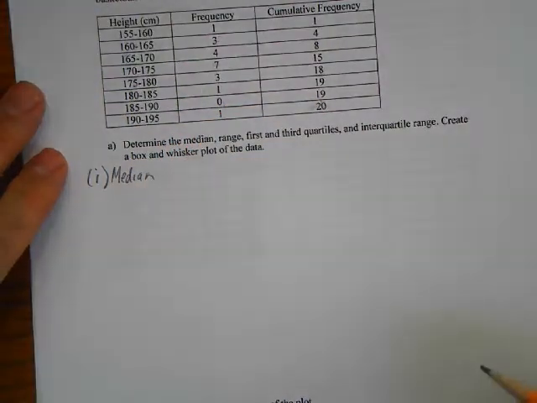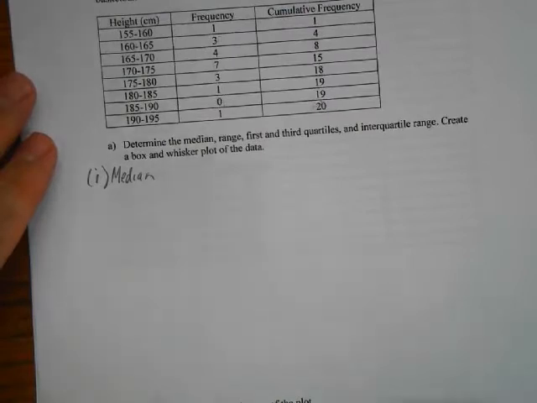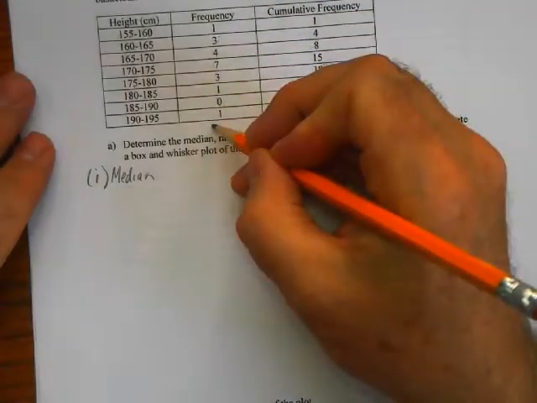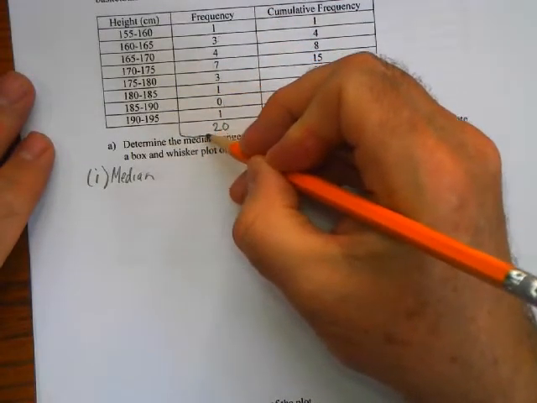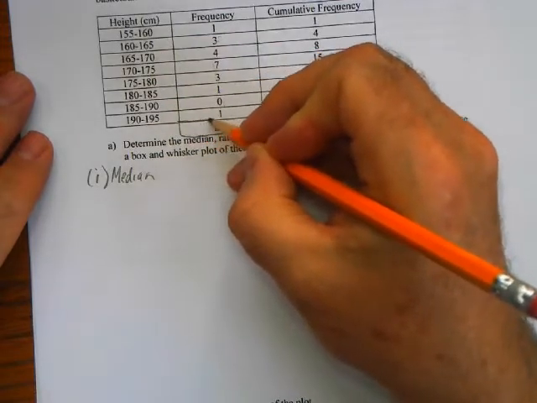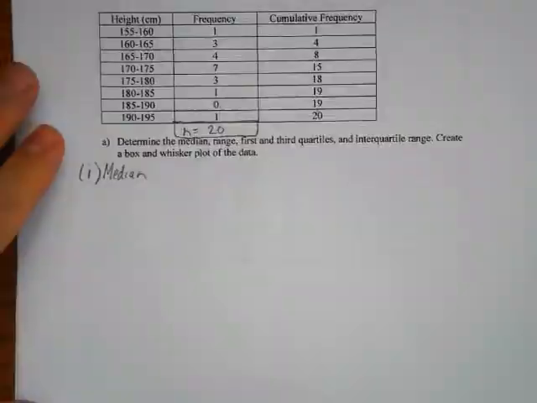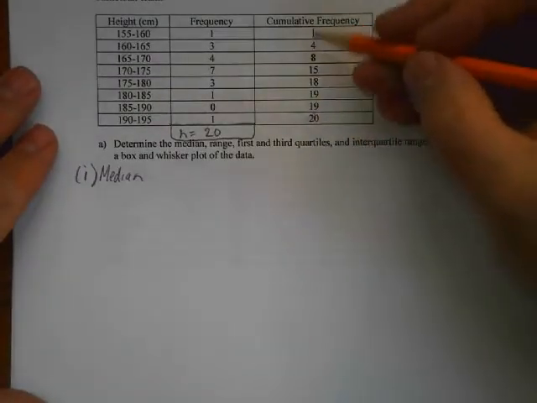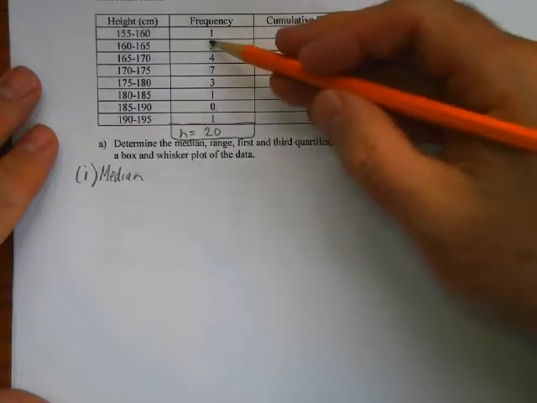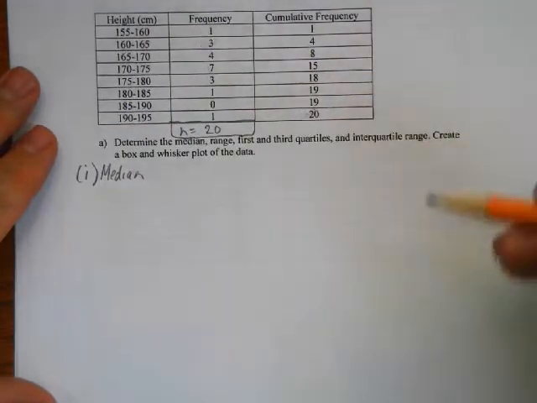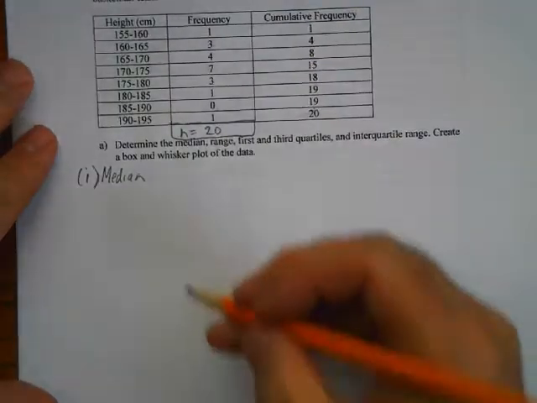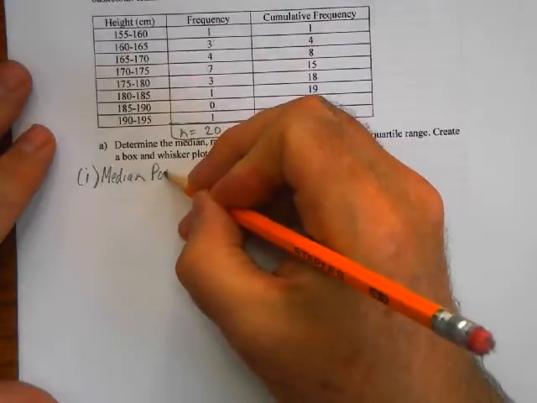Now, the first thing we should do is figure out how many girls there are. Well, there's 20. So this column should add up to 20, and it does. And that's your value of n. We don't really do a total here because it comes from the frequency, so it's not used at all. So we're actually going to calculate the median position.